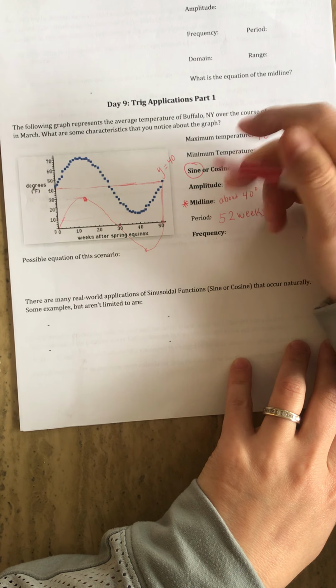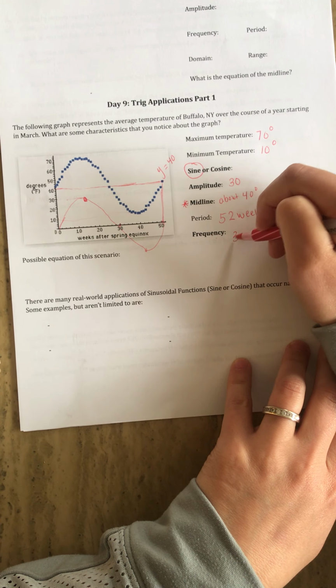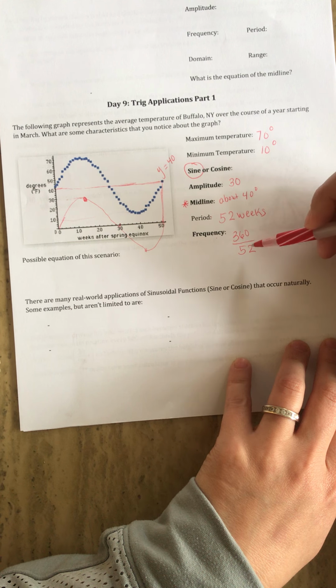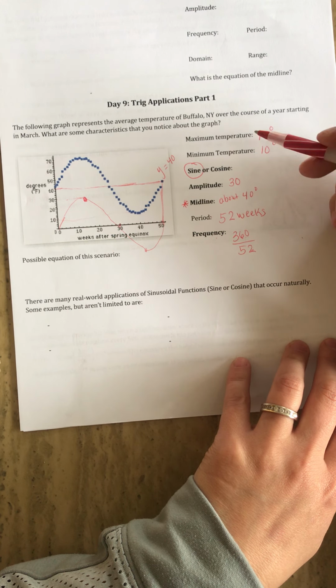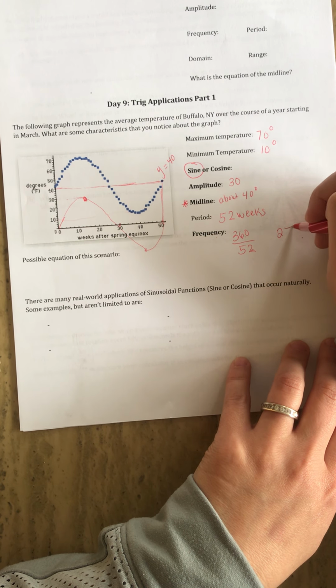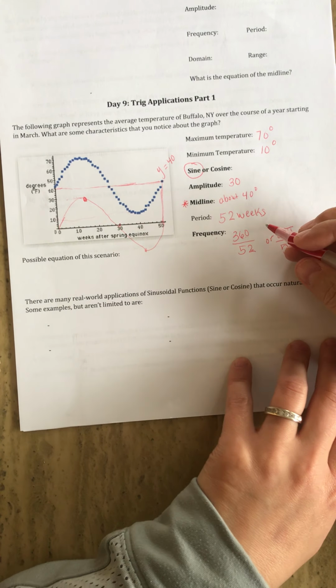And our frequency is 360 divided by the period, which is 52. So you're going to have 360 divided by 52, or you guys can do 2 pi divided by 52. That's up to you, okay?